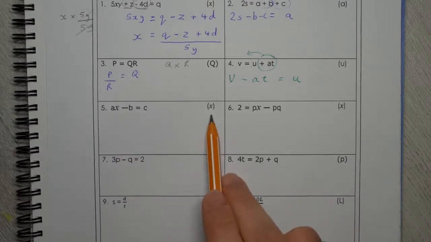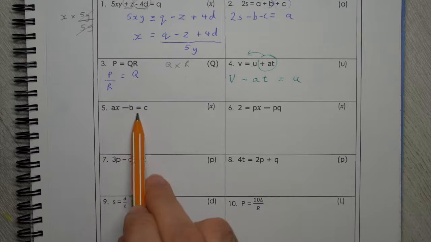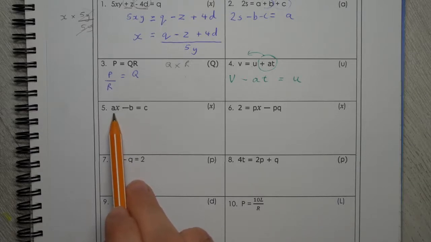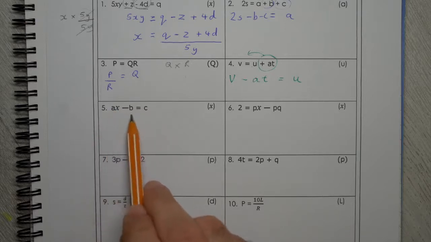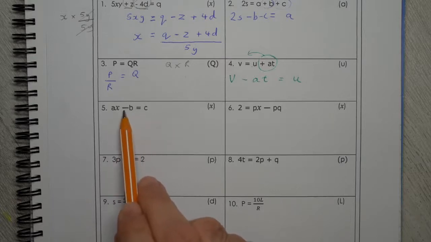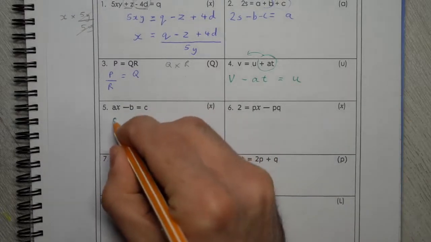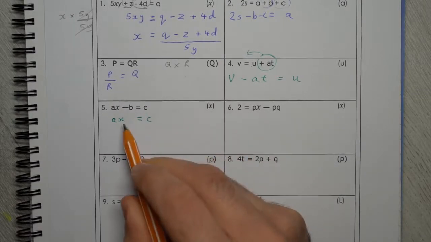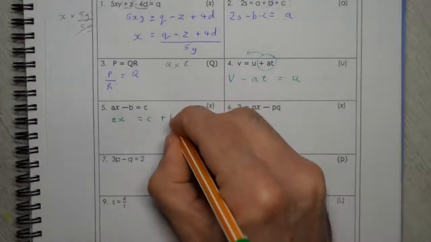Let's take question 5 here. We need x. We know that x is on this side of the equal. But as I told you before, don't do anything to the term that has x in it. So I'm going to leave ax as it is for now. But on this side of the equal, we have minus b. So we need to get rid of minus b and take it to the other side. Here I'm going to leave ax. I'm going to write c because that letter is not going to change. And here we have minus b. To take it to the other side, it will become plus b.